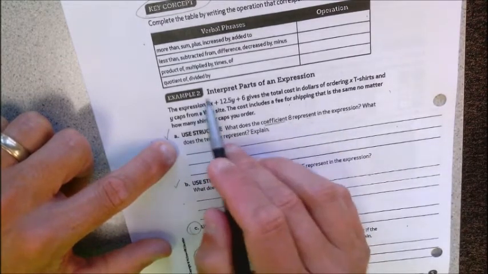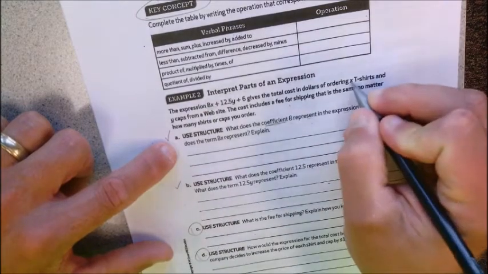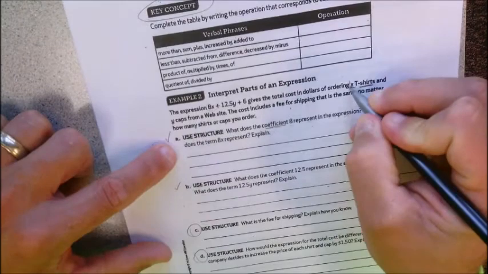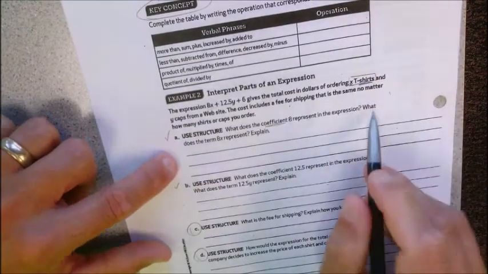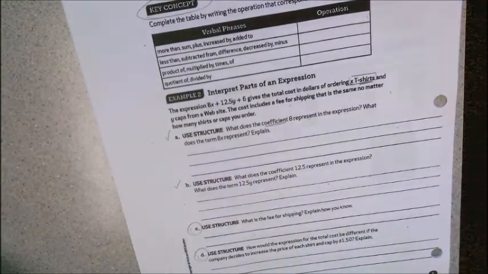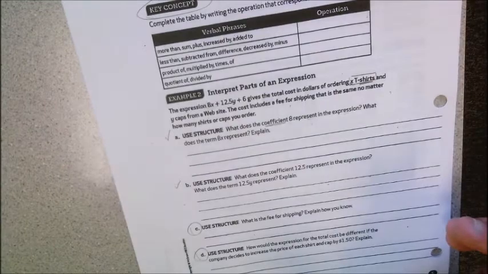So up here, okay? Now remember, x t-shirts, okay? So keep that in mind, that's what we just read, x t-shirts. What does the term 8x represent, okay? So as I look at this, thoughts on what 8 means?